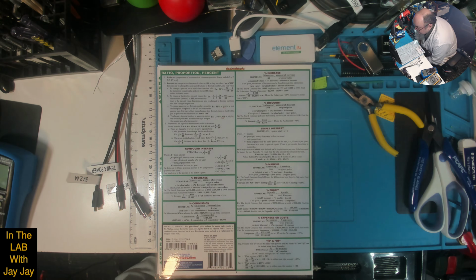Percentage increase formulas. Percentage increase over 100 equals the amount of increase over the original value, or original value times percentage increase equals amount of increase. If not given, the amount of increase may be found through this subtraction: new value minus original value equals the amount of increase.